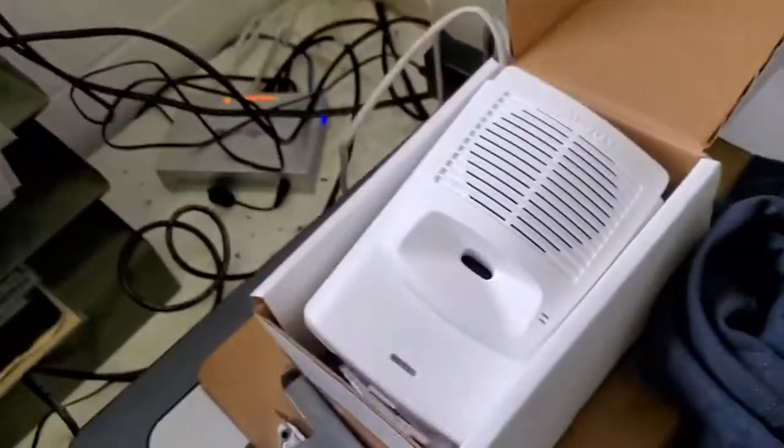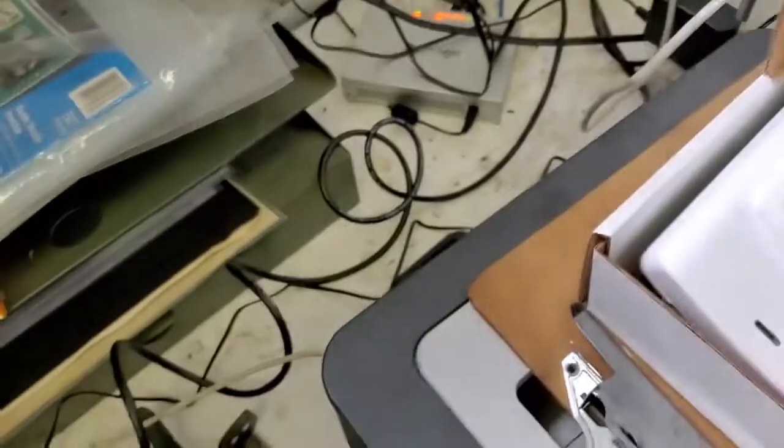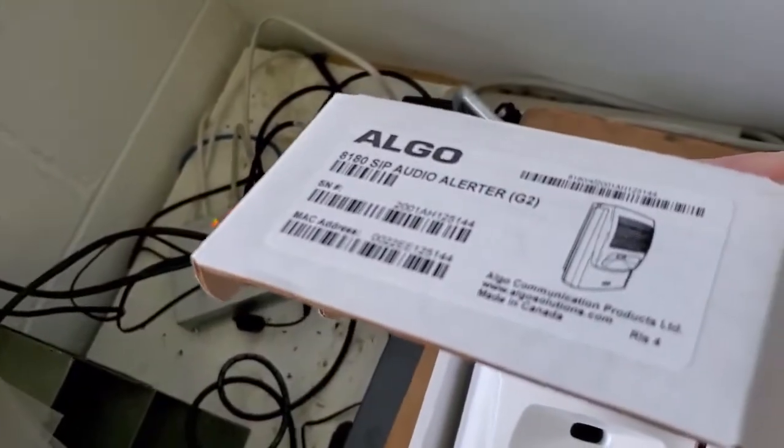So this is using the Algo loudspeaker. I think it's the 8180. Is it? Yeah, 8180.